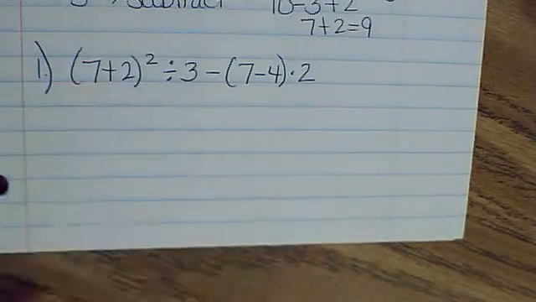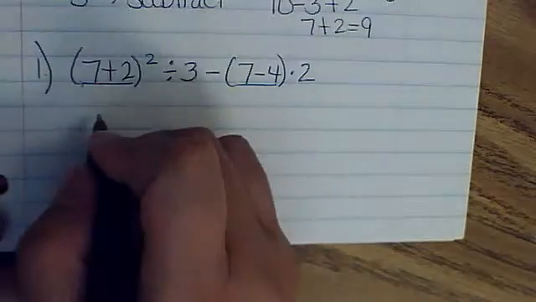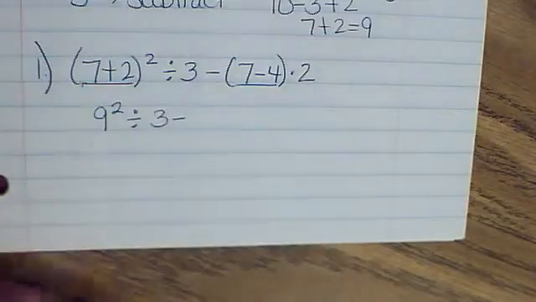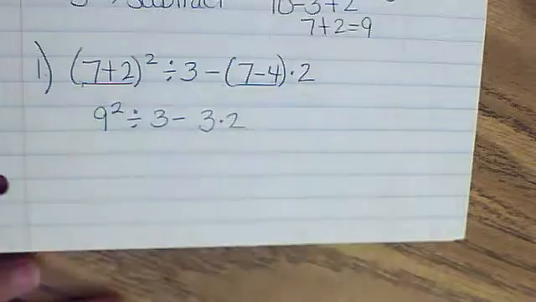Order of operations says start with parentheses, so I'm going to do this set and this set at the same time. So this becomes 9 squared divided by 3 minus, this becomes 3 times 2.